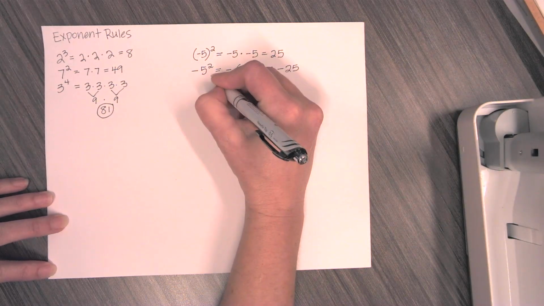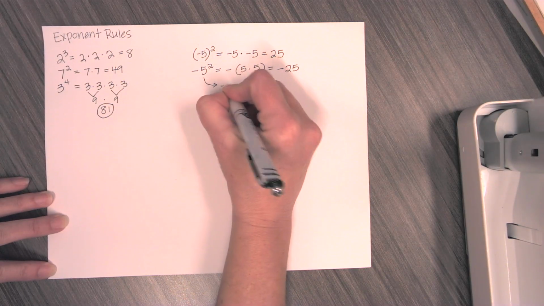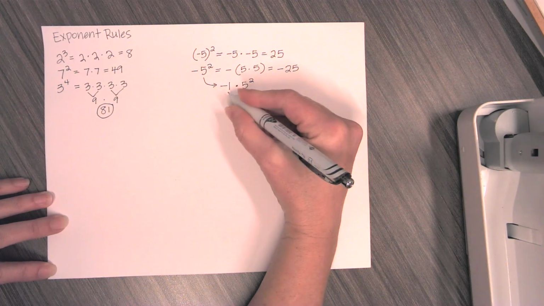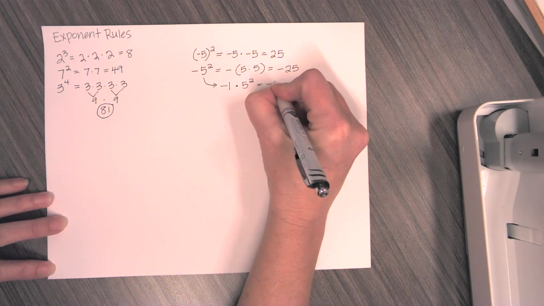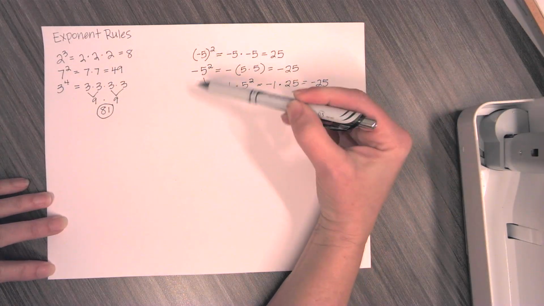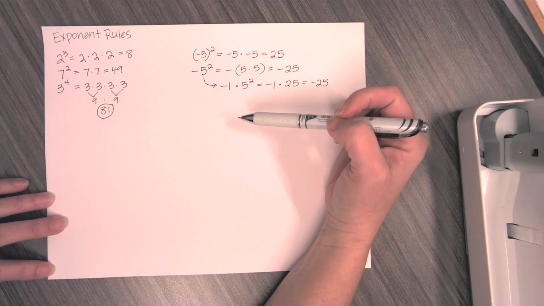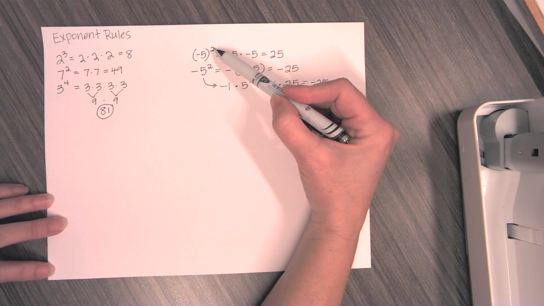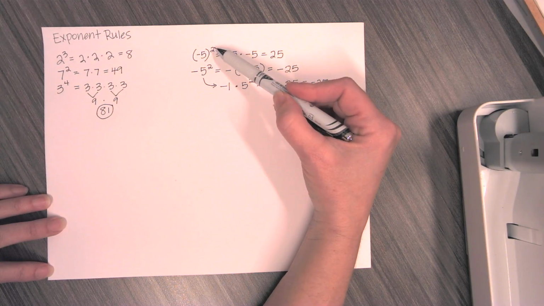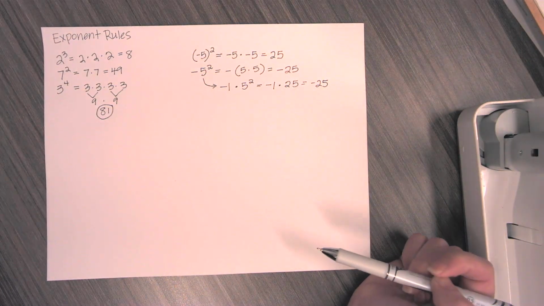If it helps you, you can also think of it like when you see that negative out front, you can treat it like a negative 1 and kind of pull it all the way out to the front, and then you have negative 1 times 5 squared, negative 1 times 25, which is negative 25. But either way, when you do these, they're different. And if you use a calculator, you have to be careful, because when you square a negative number or raise a negative number to a power, you need to put it in parentheses and raise it to that power. Otherwise, your calculator will treat it like this, and that might not be what you mean.